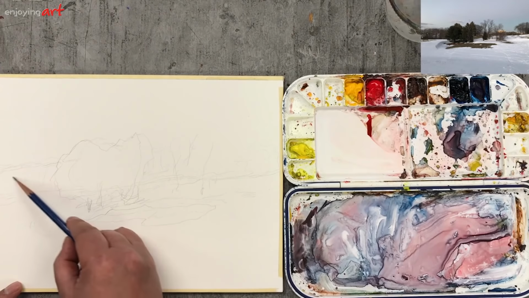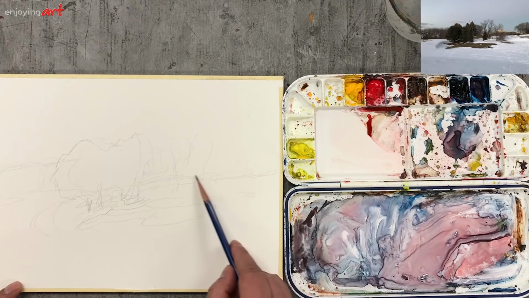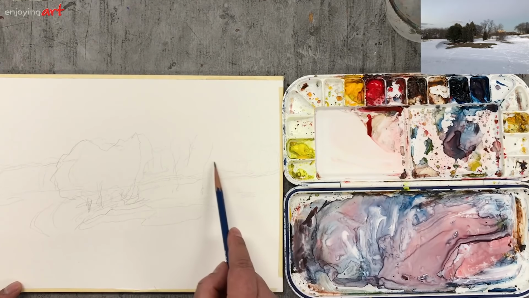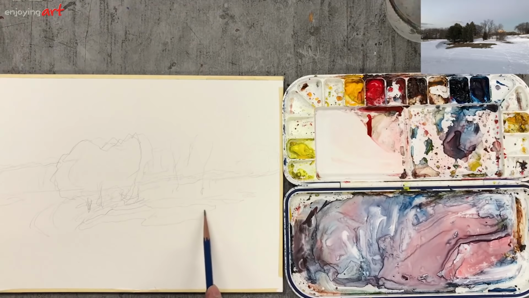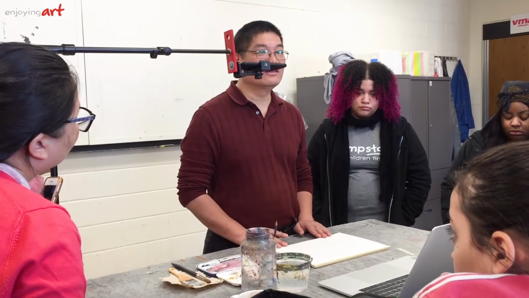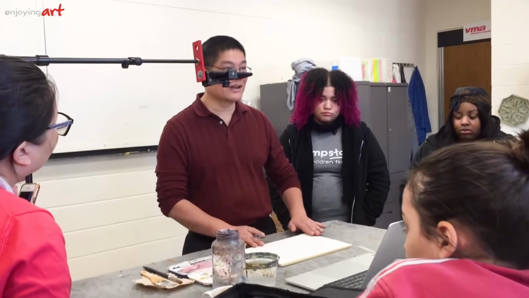It's not about copying what you see. Something you ignore, something you want to keep. I'm going to ignore the buildings. I think it's pretty good now. The sky is not white, and the snow is not all white either. It actually has some gray color at the front over here.